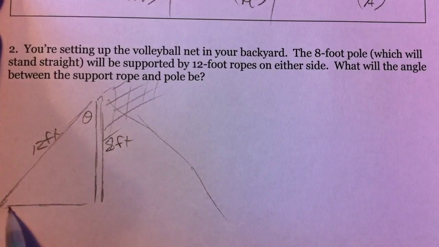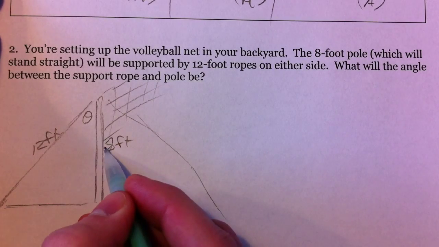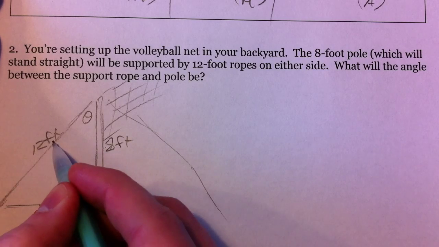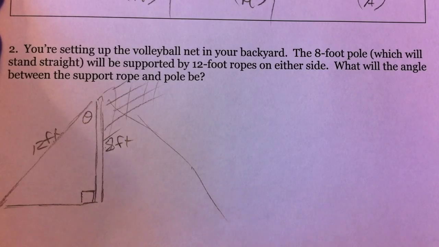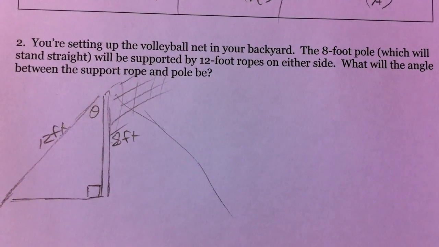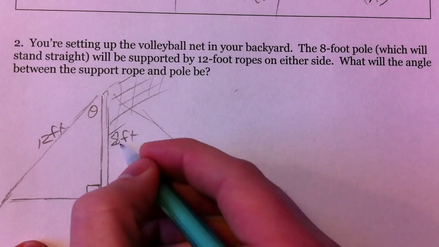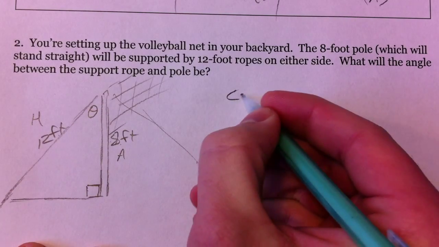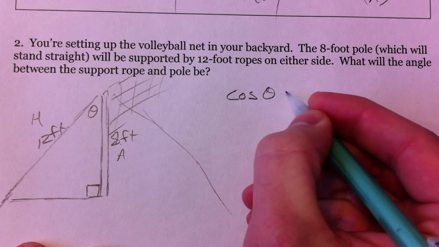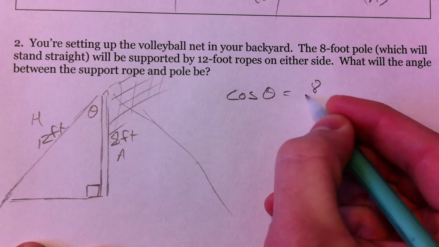And so we could find this side by using the Pythagorean theorem if we wanted to, but the way it's set up, we have the adjacent to the angle and the hypotenuse. Notice that your pole's standing up straight, and so this is a right angle to the ground. And so adjacent over hypotenuse, the cosine of the angle, is 8 over 12.